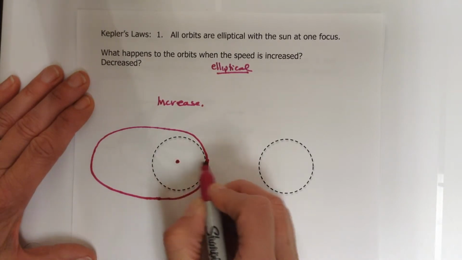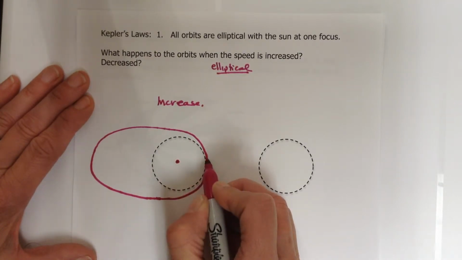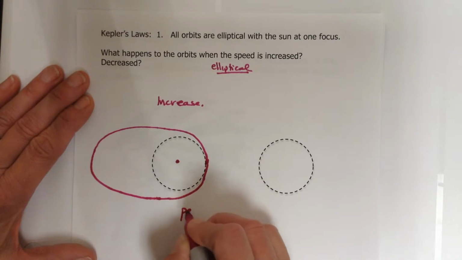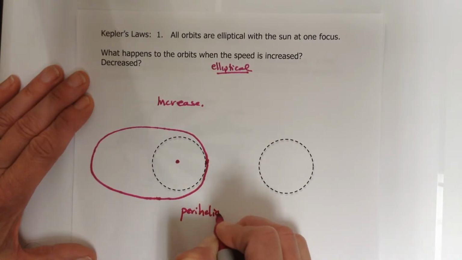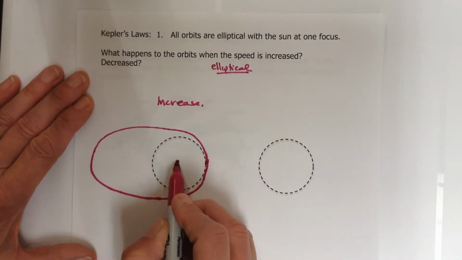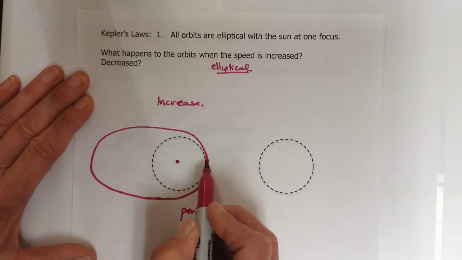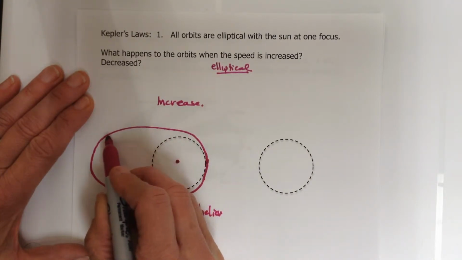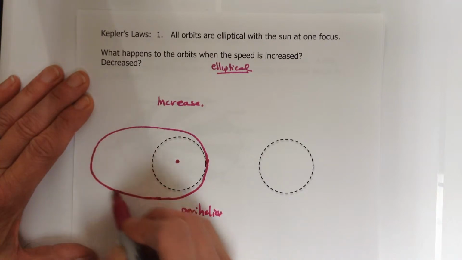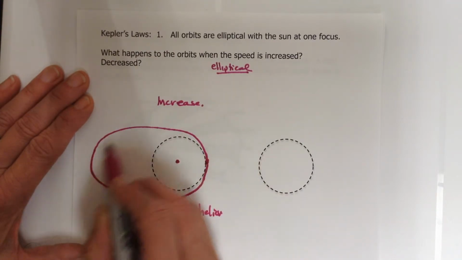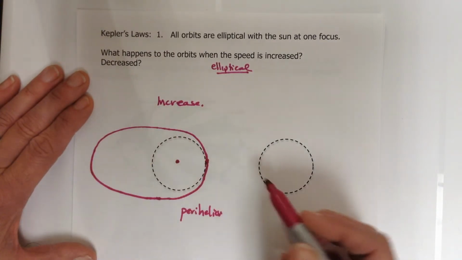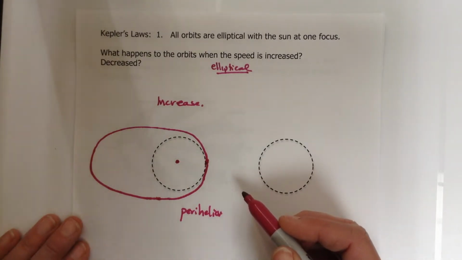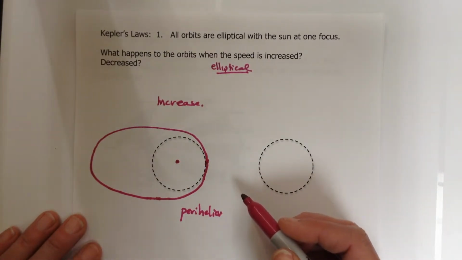The sun will remain where it's the fastest right here, where we've increased the speed. We call that the perihelion position. The sun again is at one focus. The other focus would be over here. As the satellite orbits around, the speed will decrease, and then gravity is going to start pulling it back in and whip it around. We'll talk more about how to calculate these different speeds when we get into conservation of angular momentum and conservation of energy.